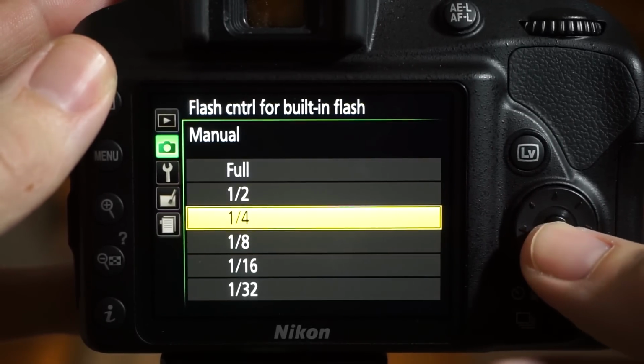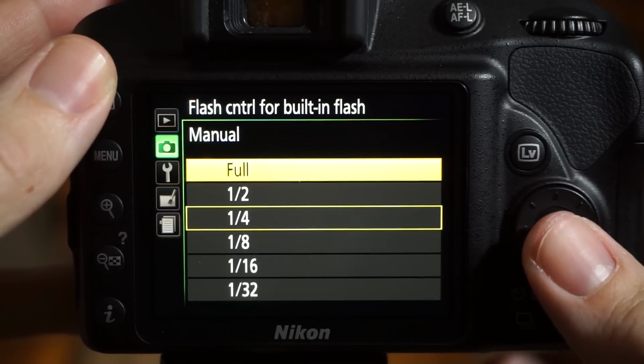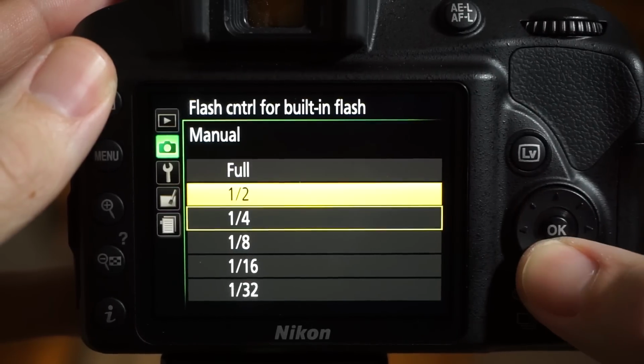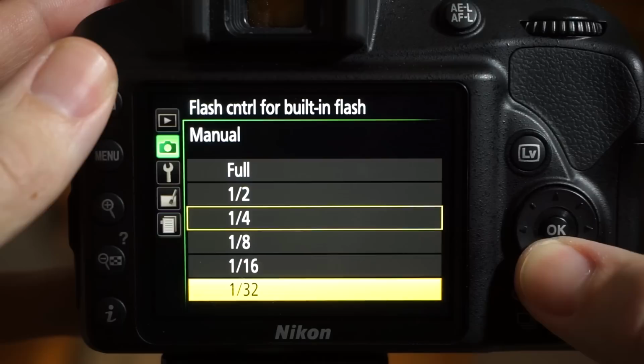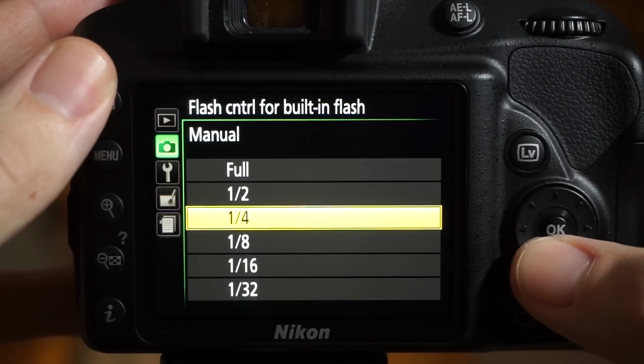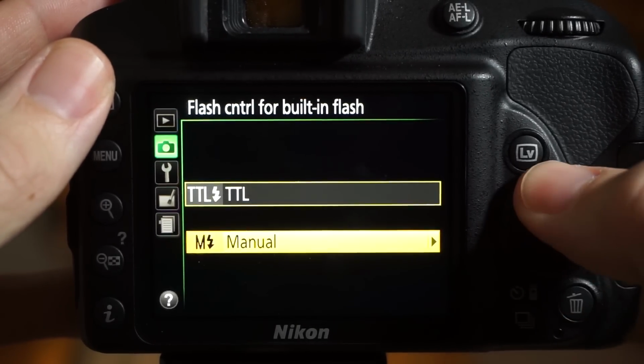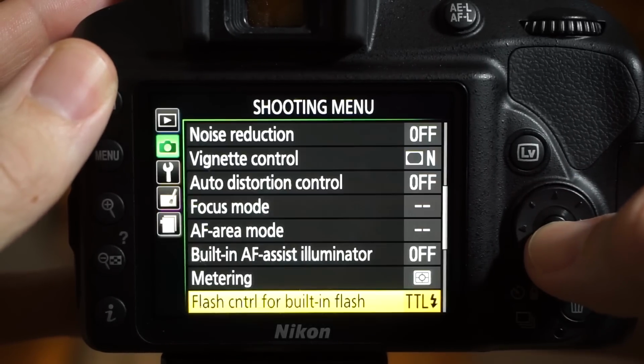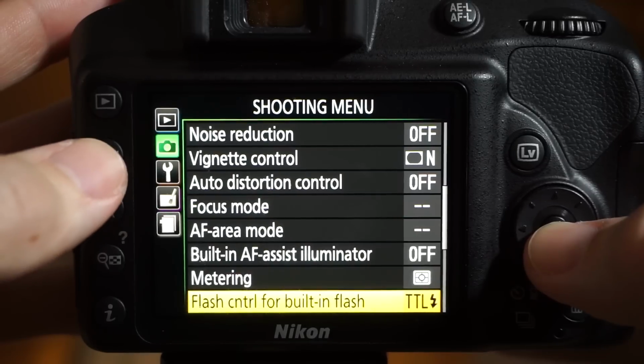Now if you go into manual, you'll see different options in here. Now you can force your flash to fire full power, or you can go half, quarter, 1/8, 1/16, 1/32. These are your different options in here. But as mentioned, I'm going to stay in TTL for now until we switch out of it when we get into the demo. One quick note about TTL.